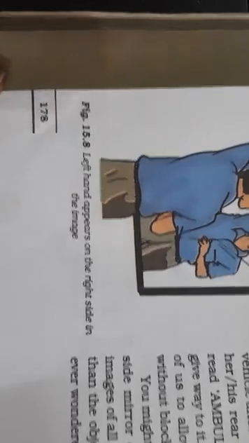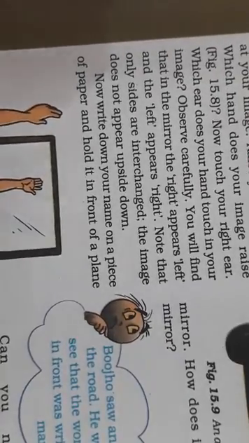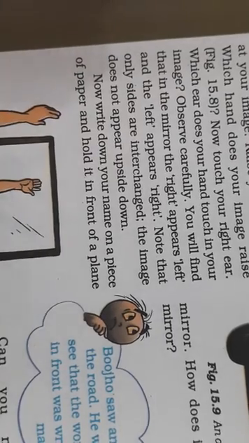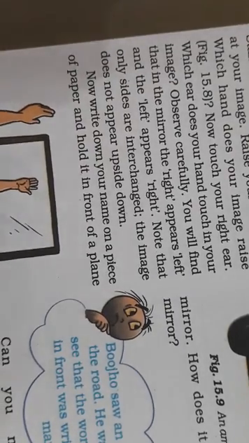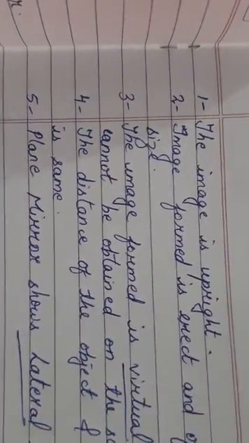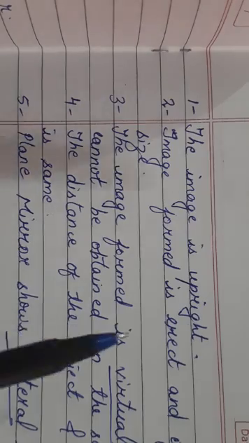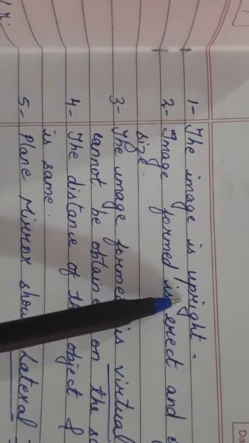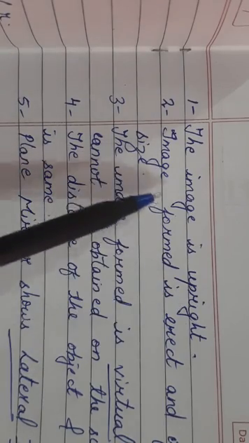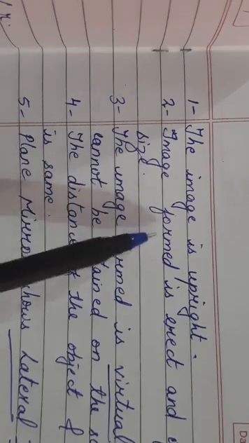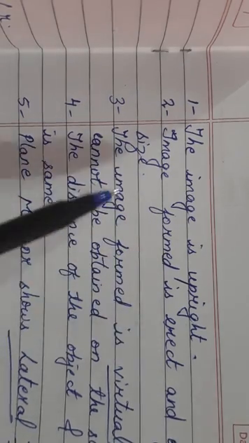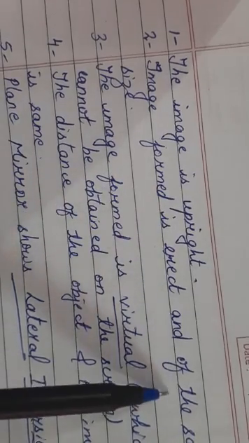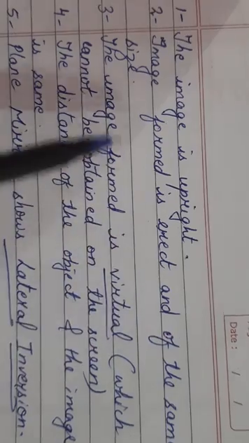Clear children? So these are the various characteristics of images formed by a mirror. I have written it for you so that it becomes easy for you. The image is upright. Upright means बिल्कुल सीधा, straight. Okay, the image formed is erect and of the same size. That means it is upright, erect and of the same size. जो तुम लोग का size होगा वही होगा.